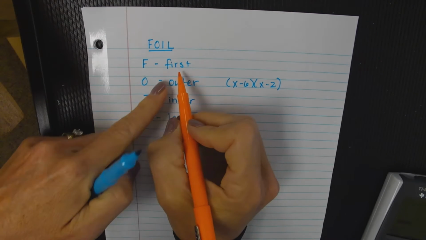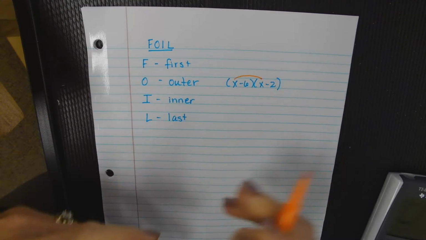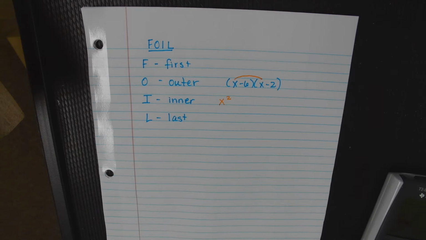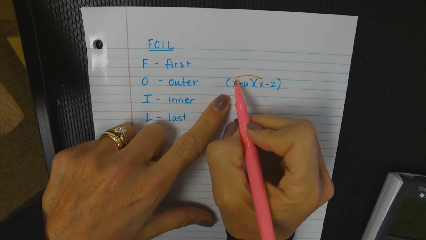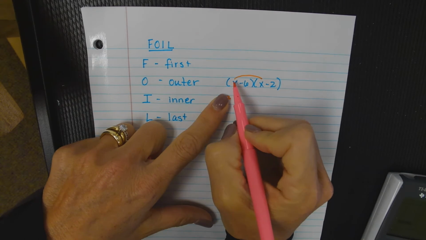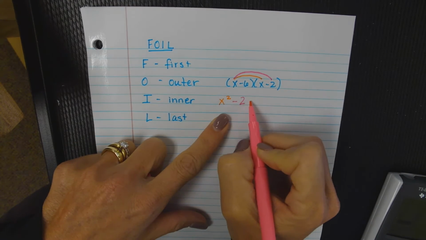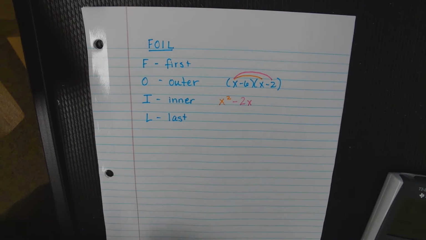We have the first terms, which is x, and you multiply. You have x squared. Outer is x and negative 2, so that gives you negative 2x.